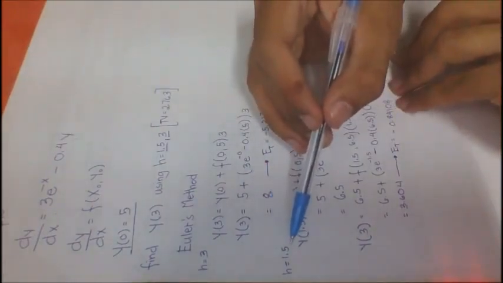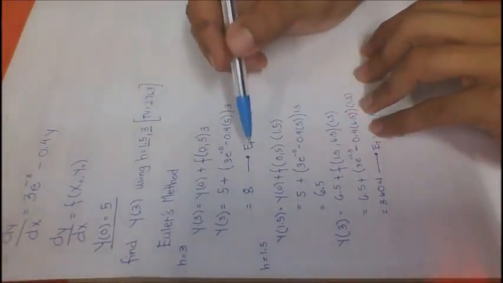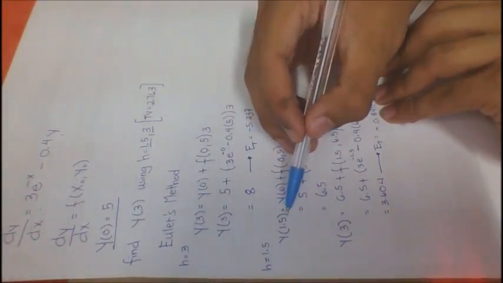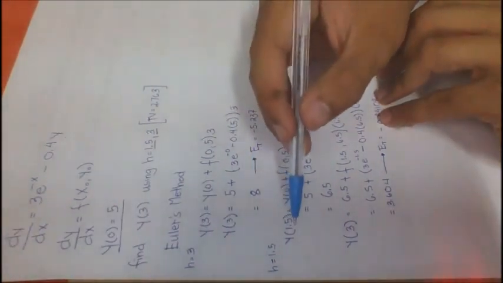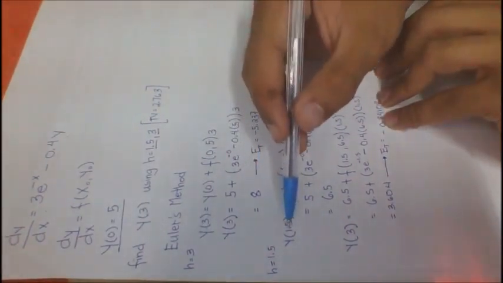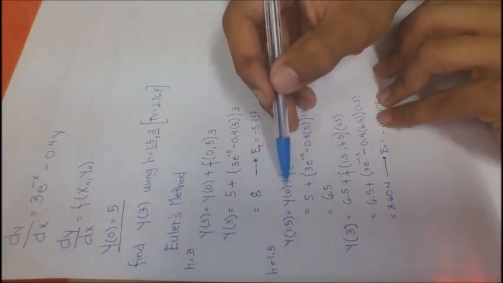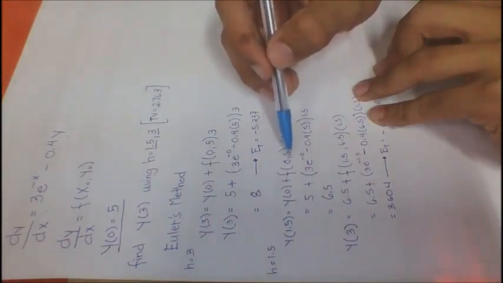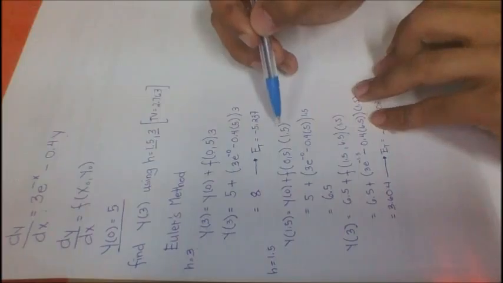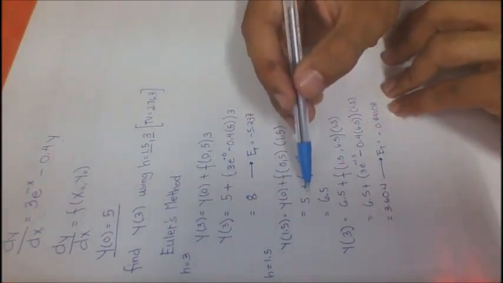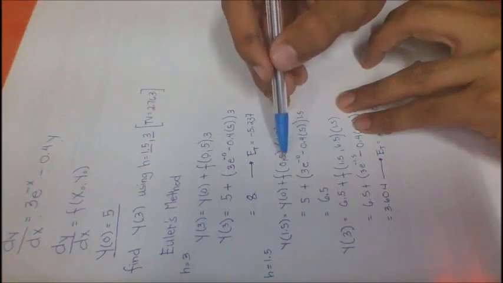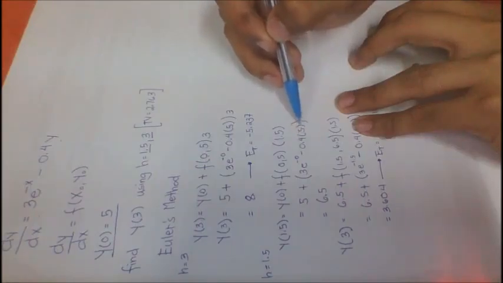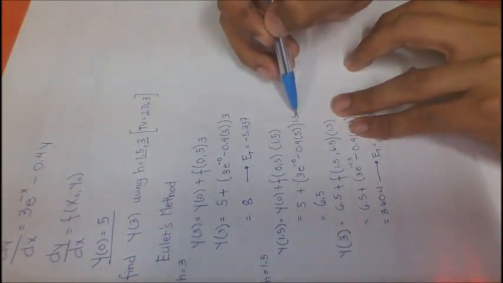So let's try using 1.5 step size. As you go to y of 3, you need to get first to y of 1.5. So from y of 0 to 1.5, y of 1.5 is equal to initial of y, which is y of 0, plus f of 0 and 5 multiplied to step size of 1.5. That will be equal to 5 plus the equation, substitute 0 and 5, e raised to negative 0 minus 0.4 times 5, quantity multiplied to the step size 1.5.